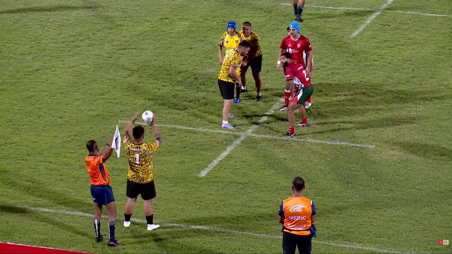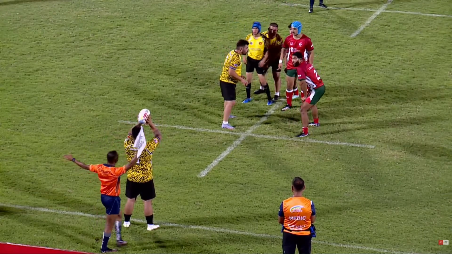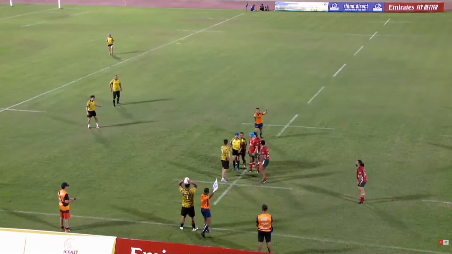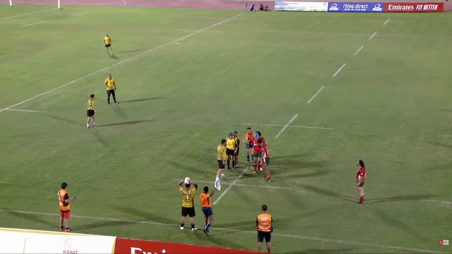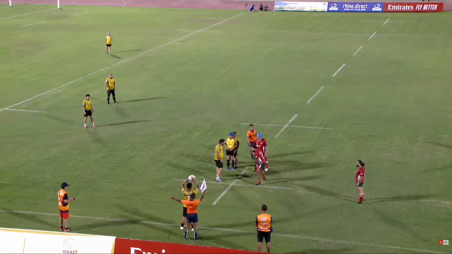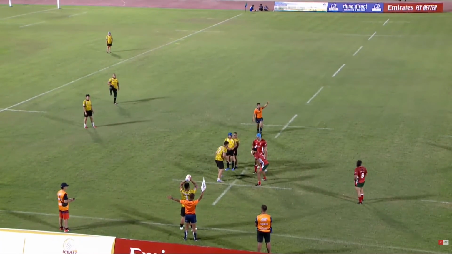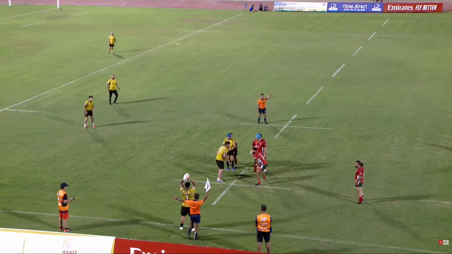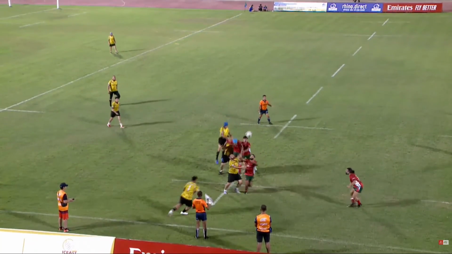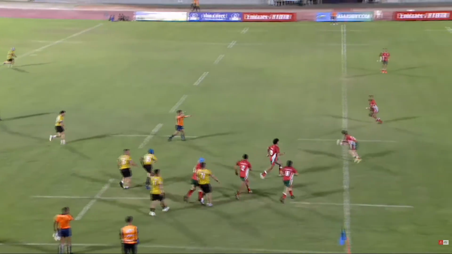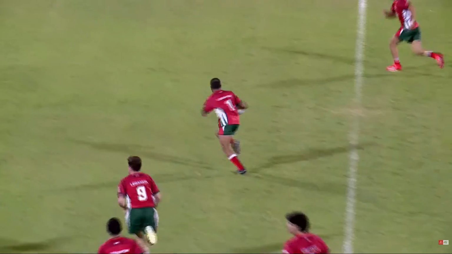All right, after a bit of confusion there, we are back to it. All right, and we haven't got long left till full time. Kyrgyzstan go up, but it's turned over, and Lebanon have the ball.